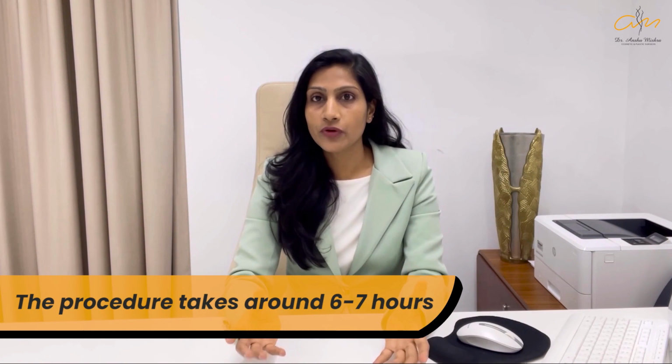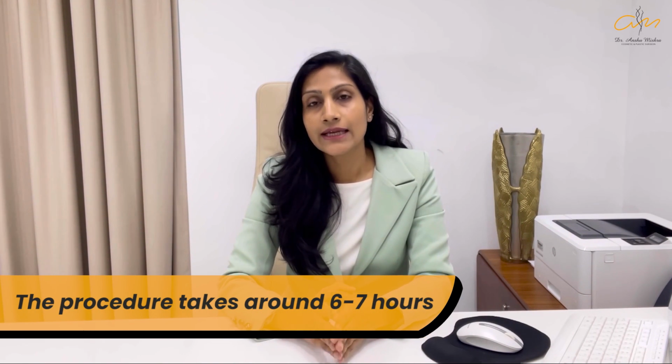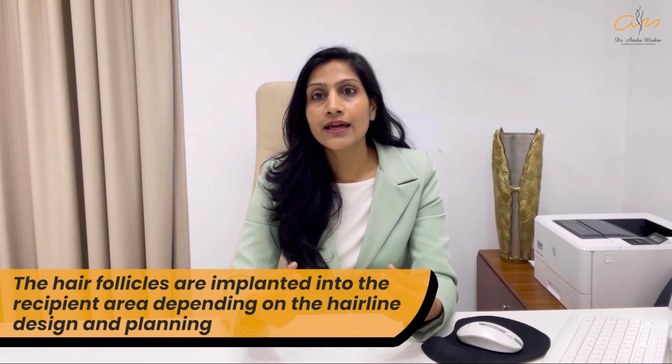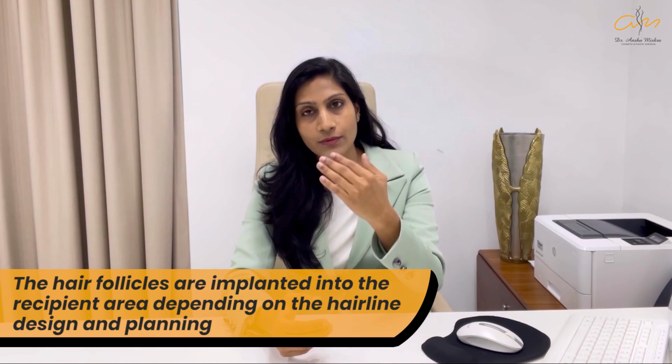So how is this procedure done? This is done under local anesthesia, and it takes around 6 to 7 hours depending upon the number of grafts being transplanted. It's basically teamwork. Small injections are given in the donor area as well as in the recipient areas to numb the area, to make the procedure more comfortable and painless for you. Then the hair is harvested from the donor areas, and according to the hairline design and the planning, it is then implanted in the recipient areas.